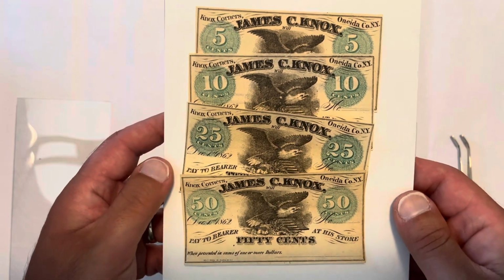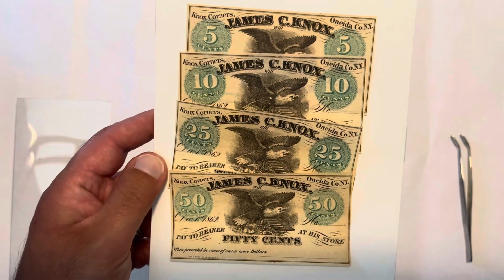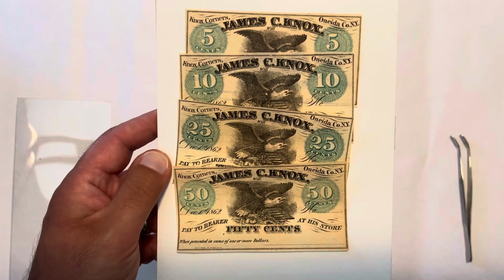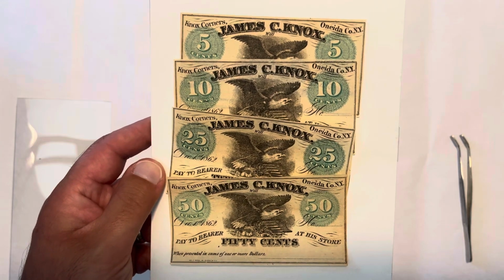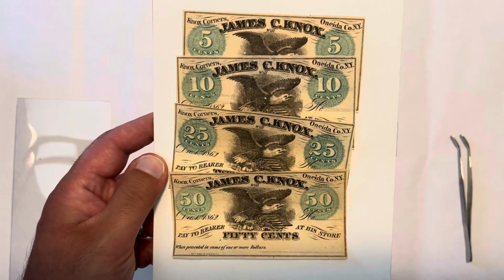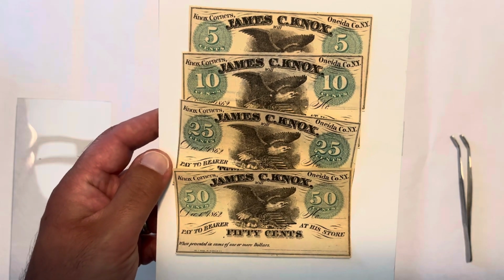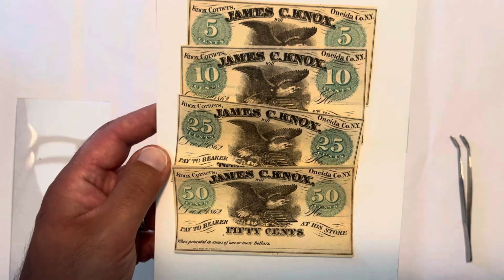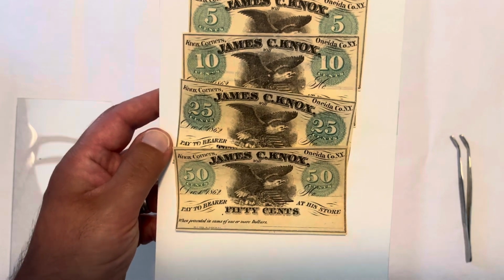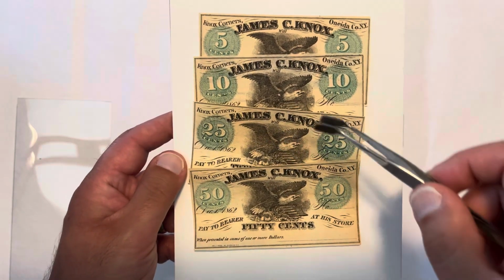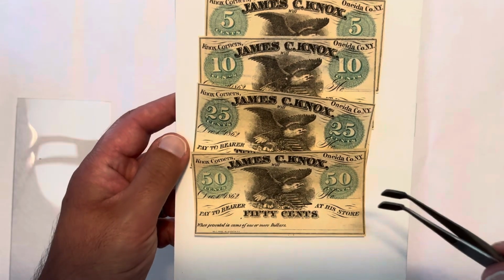So what is obsolete scrip? Well, according to the AI overview from Google, obsolete scrip, quote, refers to old paper money or credit issued by entities other than the federal government, such as state banks, railroads, merchants, or local governments that are no longer in circulation. It's essentially a substitute for legal tender that entitles the holder to something in return, often taking the form of credit. James C. Knox will pay to the bearer 50 cents, 25 cents, 10 cents, or 5 cents at his store.